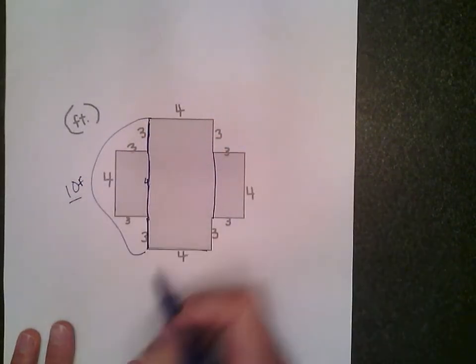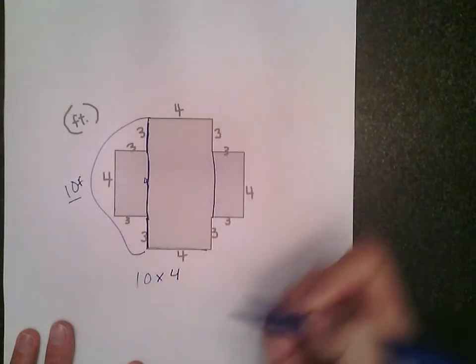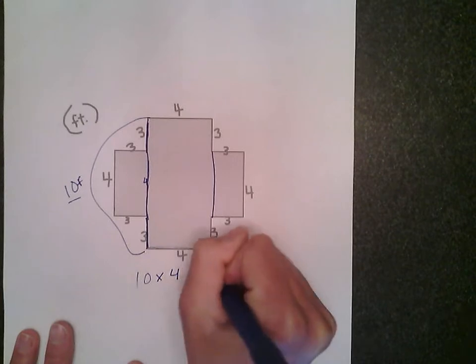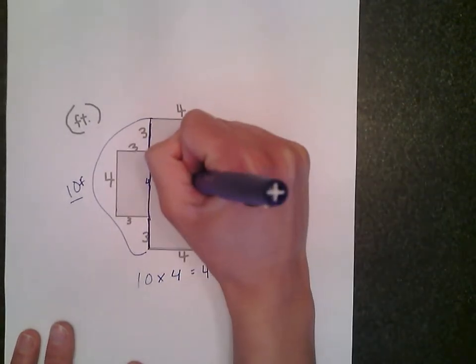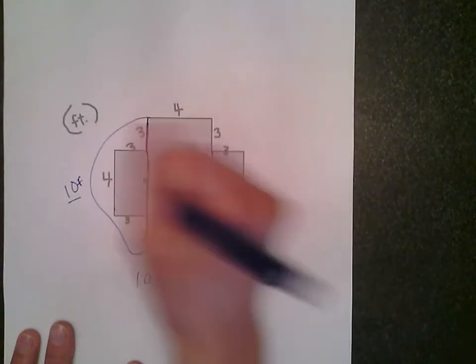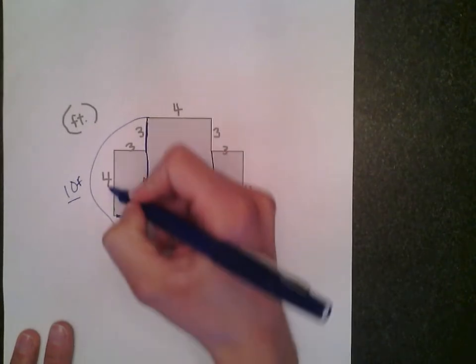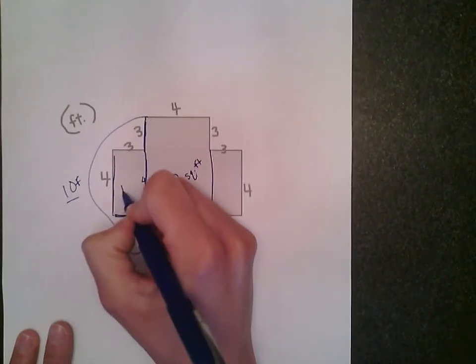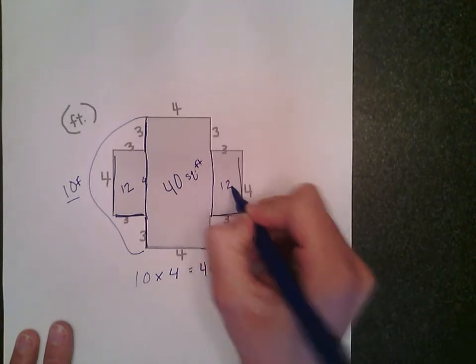So this is a 10 by 4 rectangle here, which would be 40. So this whole thing would be 40 square feet. And then we'd have to add on. These again would stay 12 because we're thinking 3 times 4 is 12. 3 times 4 is 12.